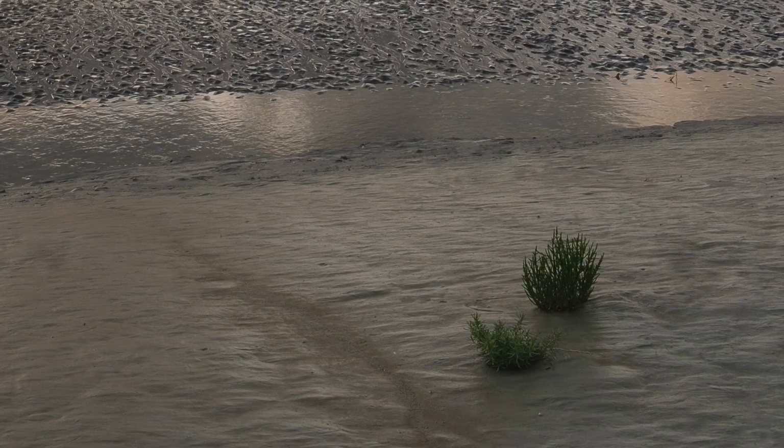The terrain is very muddy and it's very windy, and I know that the tide is currently coming up, so I don't want to linger here for too long because the water can come really quickly here and you can get cut off from the mainland, and I really don't want this to happen to me.